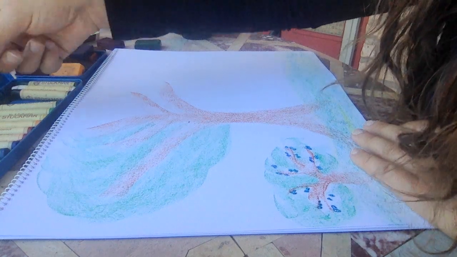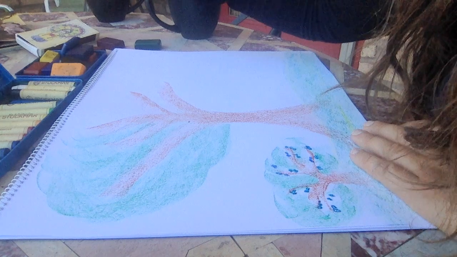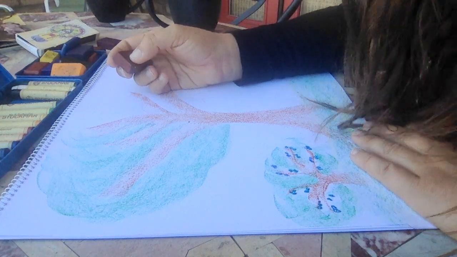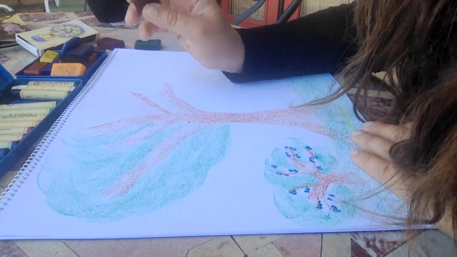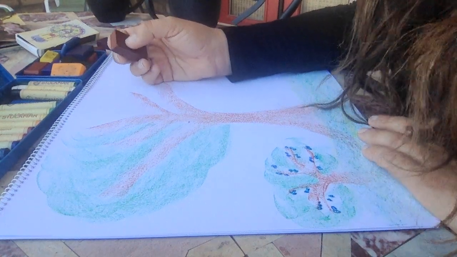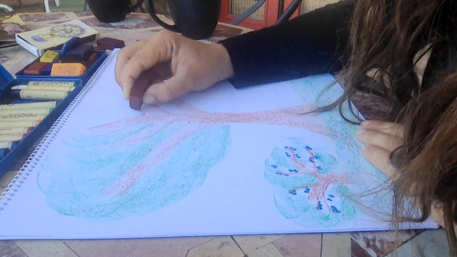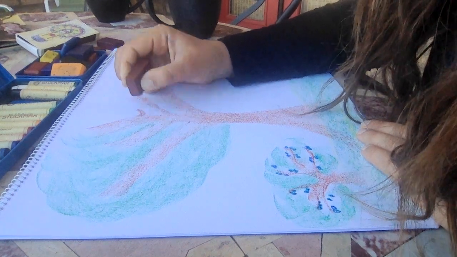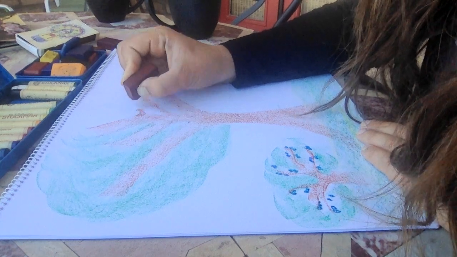And birds have nests. Now, I don't see my brown stick anywhere handy, so I'm going to use my baby bear side of my block crayon, but you could use your stick crayon. And if you would like to add a little nest for our bird in this tree, you may do so.